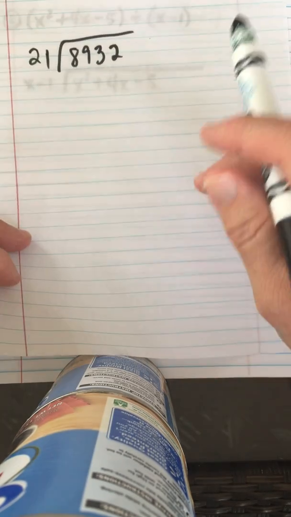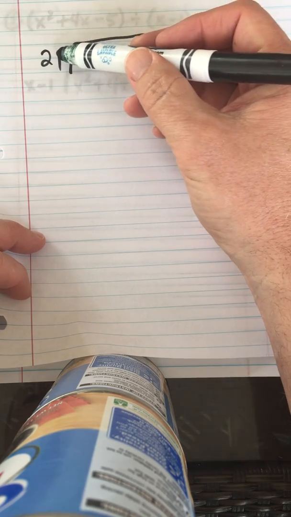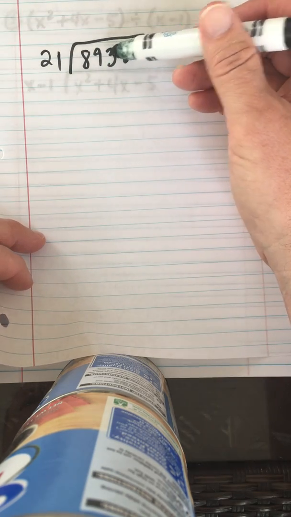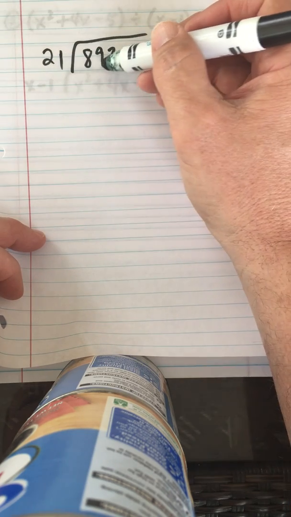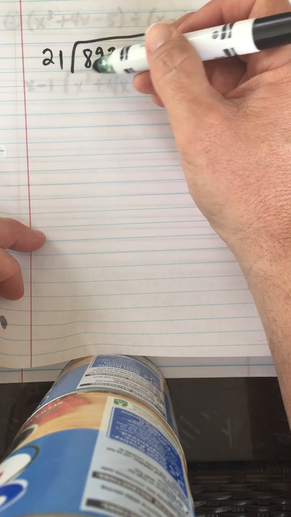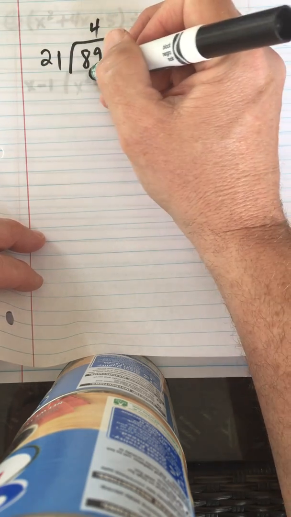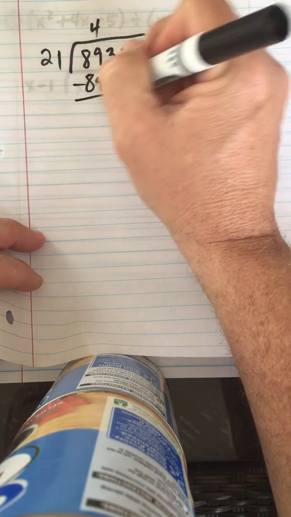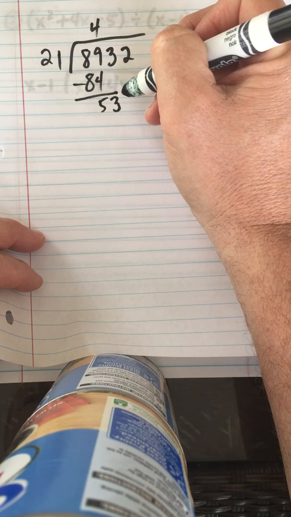Now I want to remind you from 3rd grade how to divide with just regular numbers. If I were to divide 21 into 8,932, you would ask yourself, what do you multiply by 21 to get you close but not over 89? And that would be 4. 4 times that is going to be 84. Subtract those numbers. It's a 5, and bring down the next number.